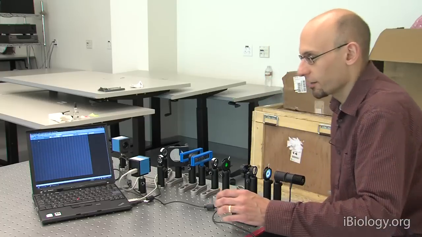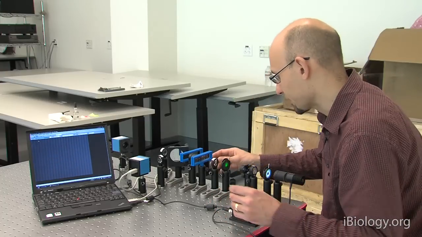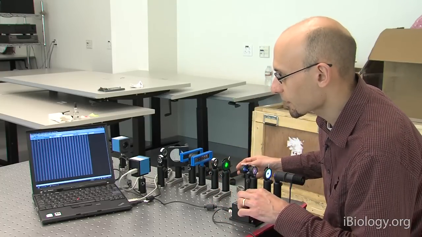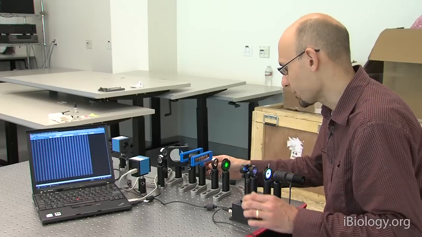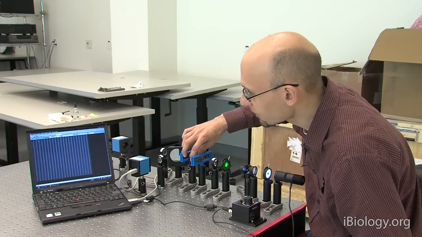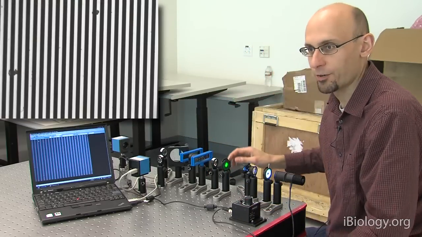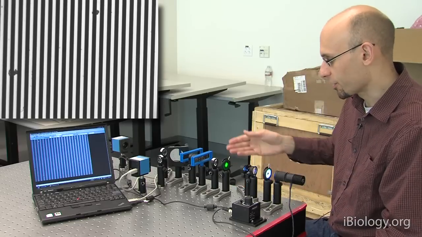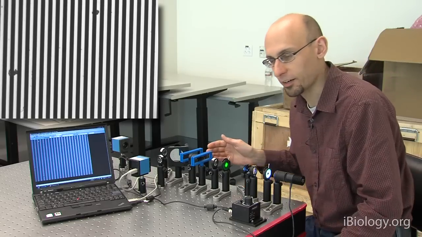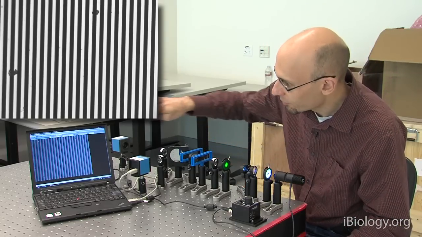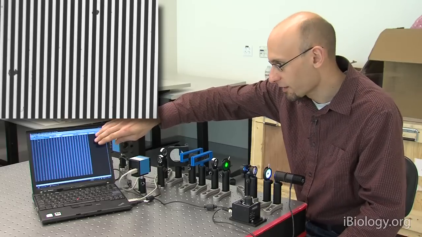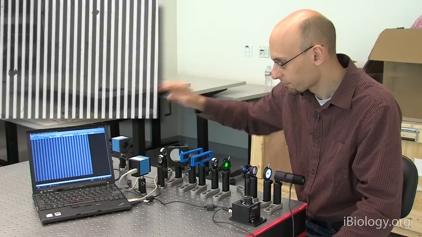So let me start here by focusing on a simple grating slide. So you can see here the sample that's in focus right now is just a simple pattern of vertical lines. So these are just metal lines deposited on a glass slide, and the metal lines don't transmit light, so they're dark, the glass transmits, and so it's clear.